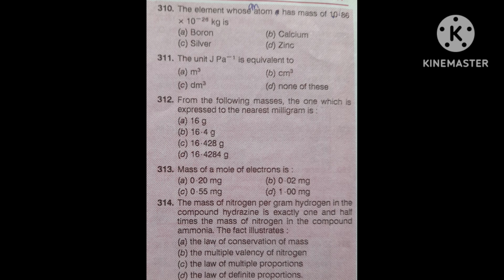Again, I am reading one more time. The mass of nitrogen per gram hydrogen in the compound of hydrogen is exactly 1.5 times the mass of nitrogen in the compound ammonia. Again I am reading you, listen carefully.